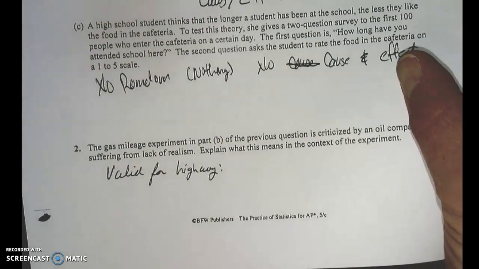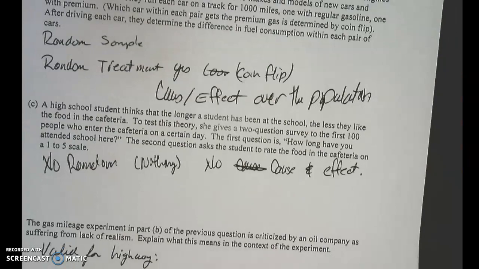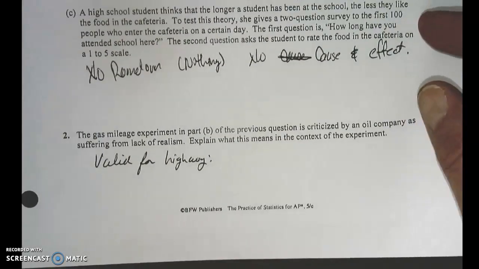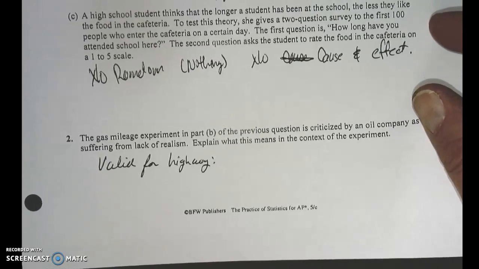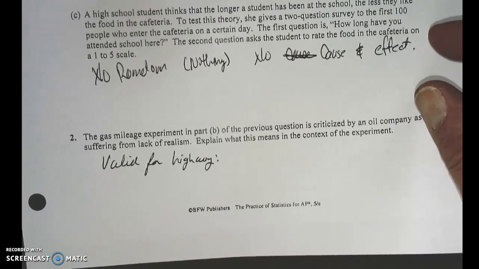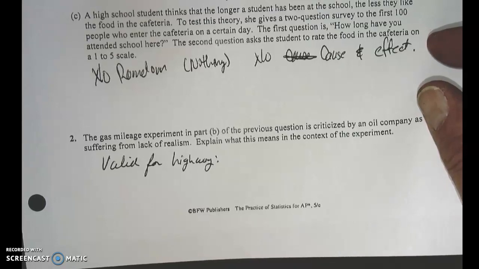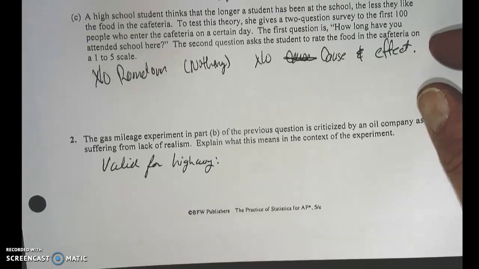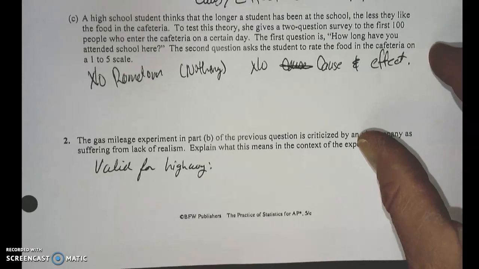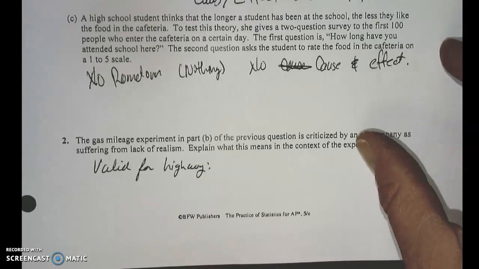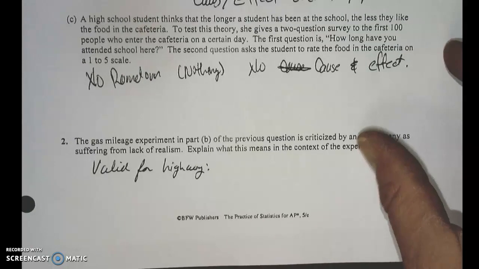And then what we do for part two, it says compared to part B, you have oil companies making a complaint saying that's not realistic. We could say that it's valid for highway only. We could also just run a different experiment where we break up the miles into both city and highway to compare the outcomes and make sure everything works out.